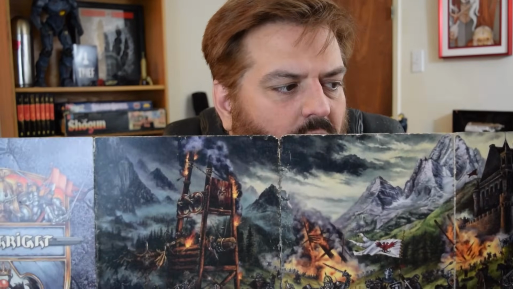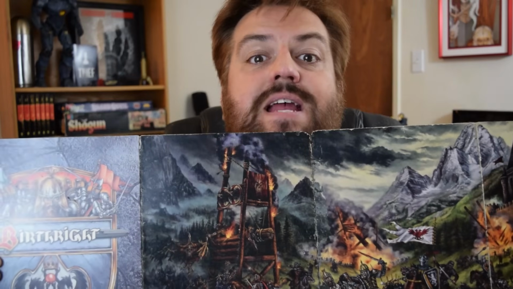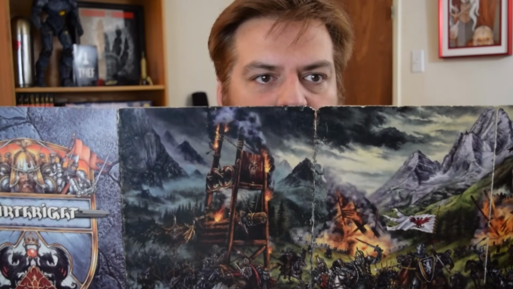Actually, I pulled out all my old DM screens. You can see my old Birthright screen here. This is from 1994, 96, I think. It's pretty epic. I apologize, my mic quality is going to drop a little bit here. And you can see that back in the day, the DM screen wasn't landscape, it was portrait.